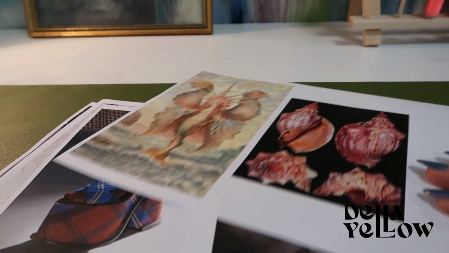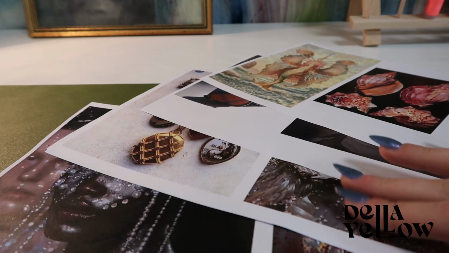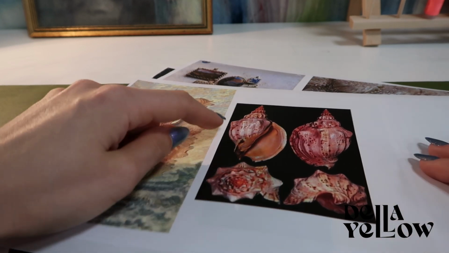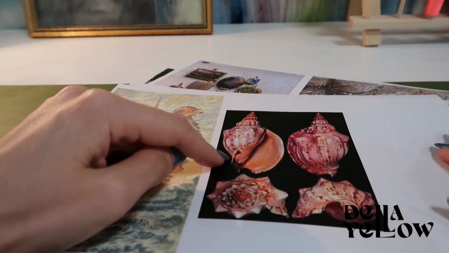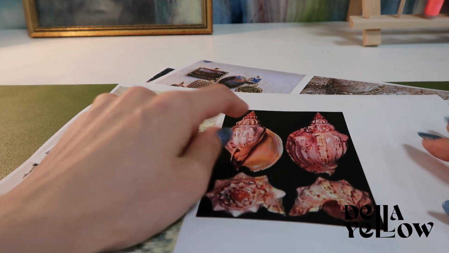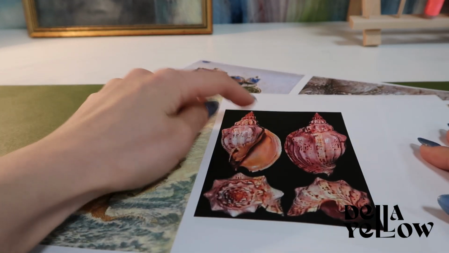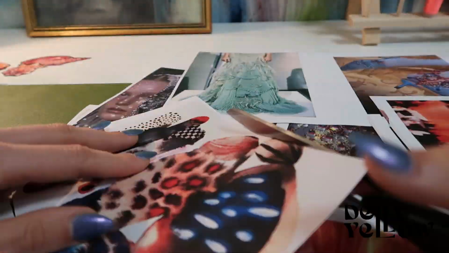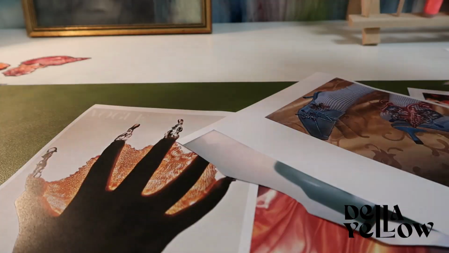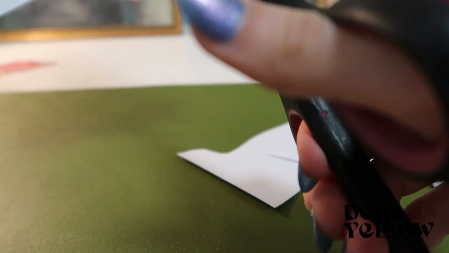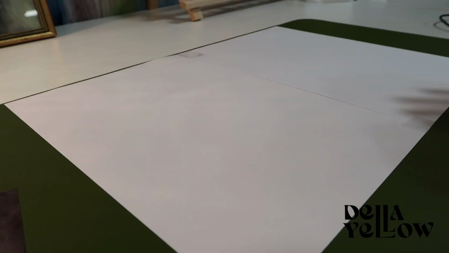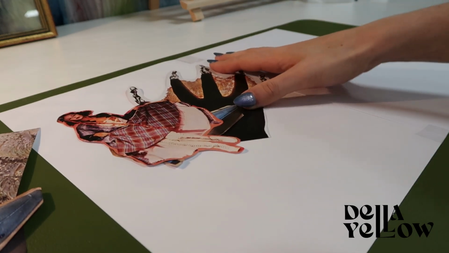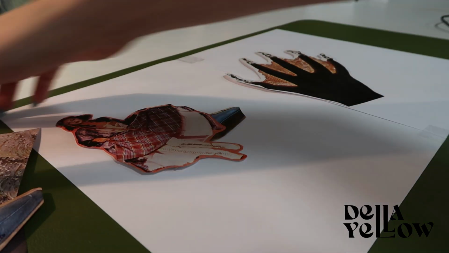Okay, so I've printed off all of my images from the Pinterest board, and I'm now going to cut them out. I actually like to cut them out around each object, but you can either cut the whole image out or do what I'm doing. It's completely up to you. Okay, so now I've cut all of the images out, what I'm going to do is just arrange them on the page before I stick anything down for definite.